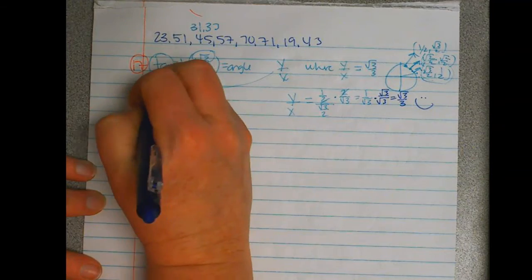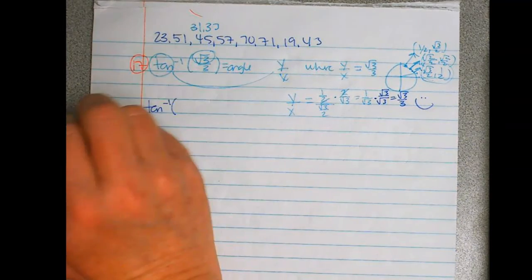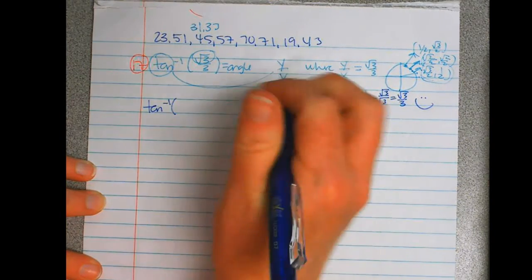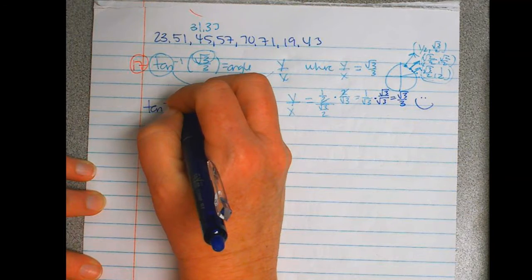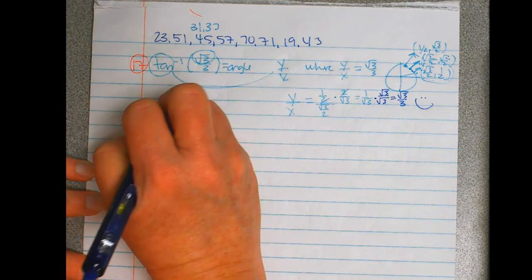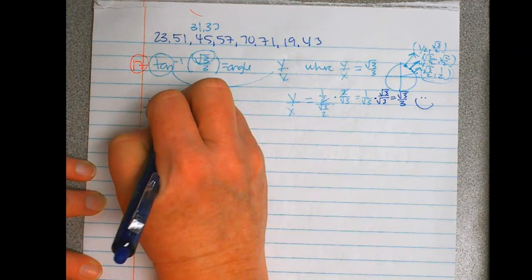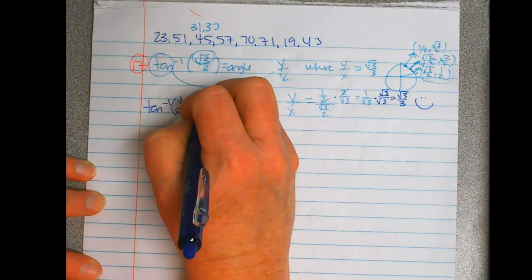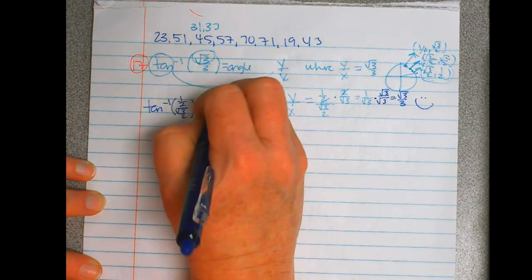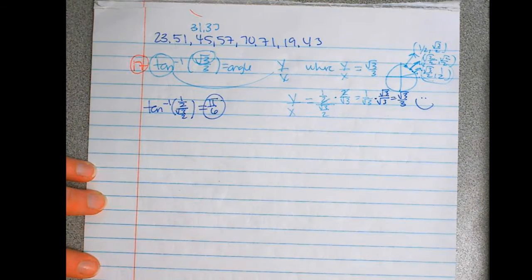So what are we doing now? We're saying tangent inverse of this. There you go. Good job. 1/2 over the square root of 3 over 2 equals pi over 6.